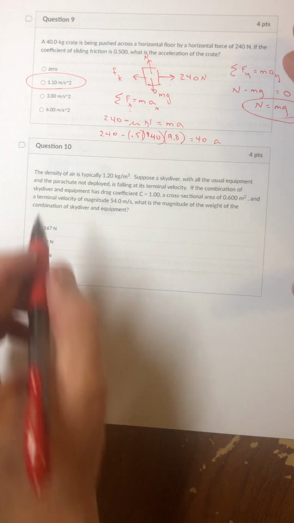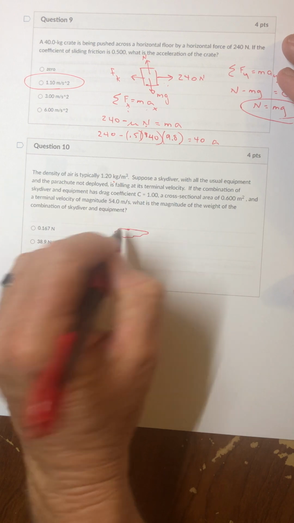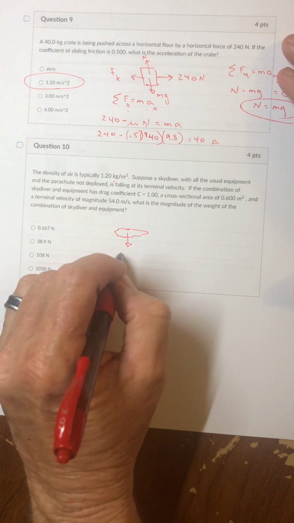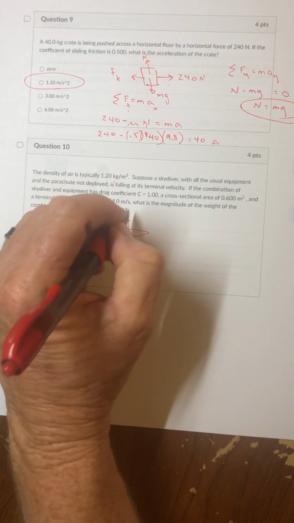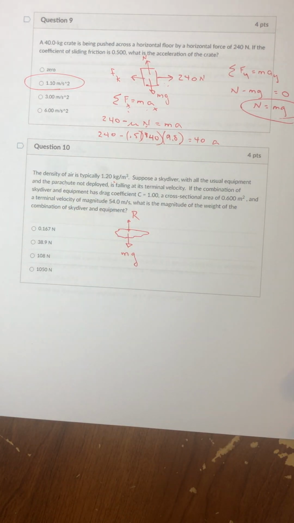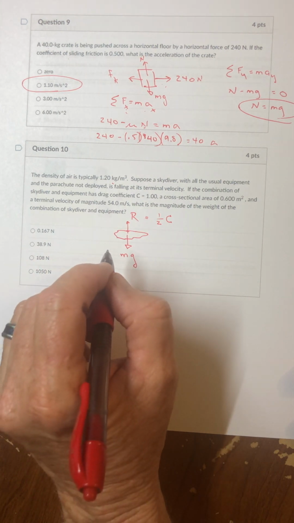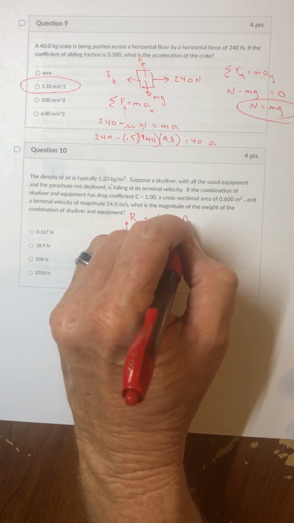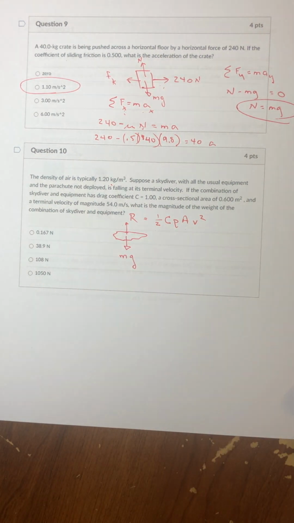And then the last one, here we have the density of air. We have a skydiver, and so I'll just make a little blob. Because on a skydiver, what's pulling the person down is mg, and air resistance or drag is pulling up on the person. And we learned that that was equal to 1/2 times this coefficient, times the density, times the cross-sectional area, times the velocity squared. So there were 4 factors that went into determining how much air resistance it would be.